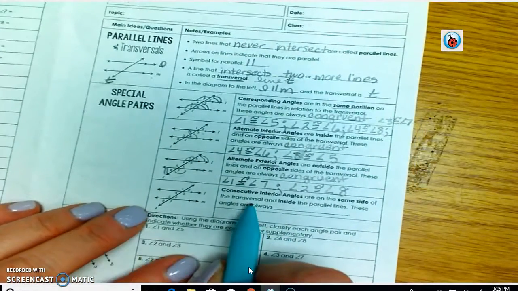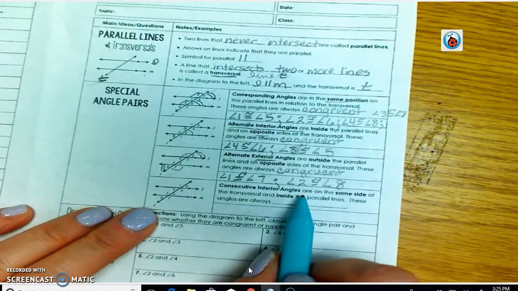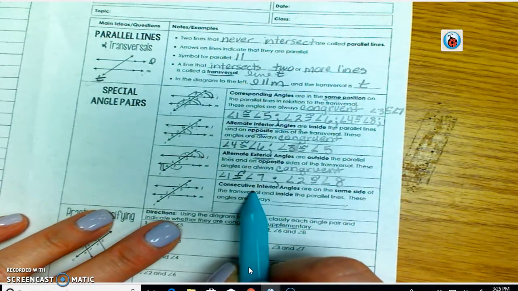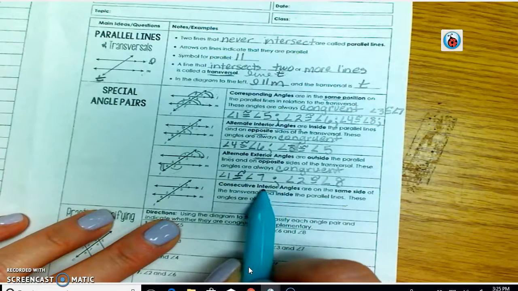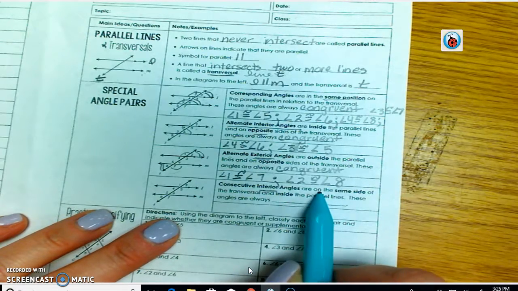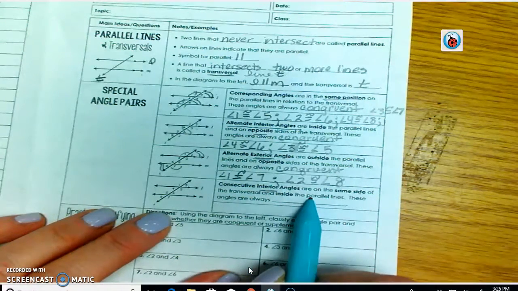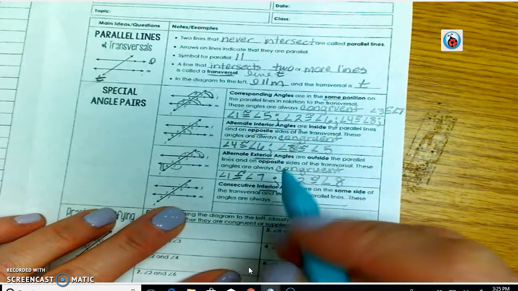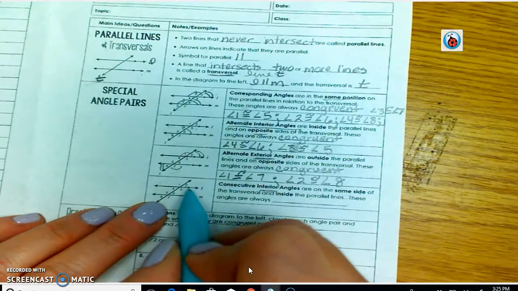And then finally, consecutive interior angles. This is not something that you hear very often. I've heard that very little. But interior angles means it's on the inside, and consecutive means the same side of the transversal, inside the parallel lines. These angles are not congruent.